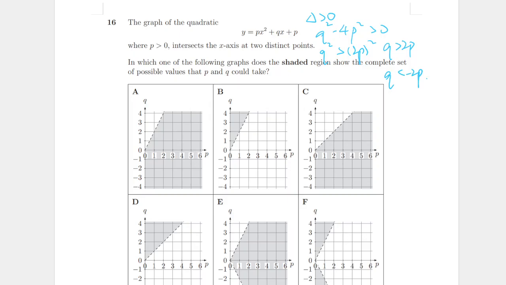So what can I do now? Let's have a look. Don't you just actually get the answer from there? I think you actually do. So q greater than 2p or q less than negative 2p. I'm going to draw my version because I can't be asked to read all the options. So, q greater than 2p, I draw the line q equals 2p first, and I want q greater, so it's this part. That's the q-axis, by the way, and that's the p-axis. Is it in the frame? Yes, good.